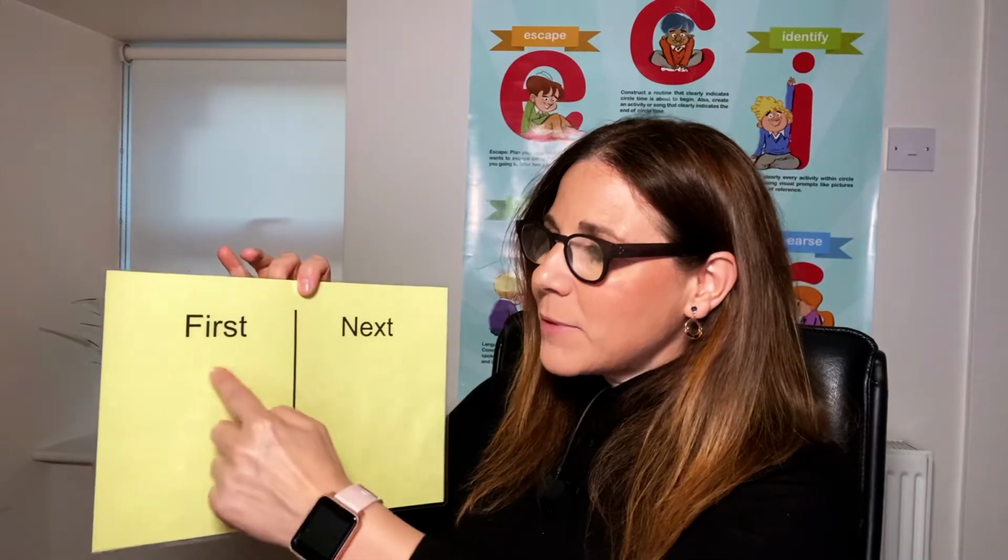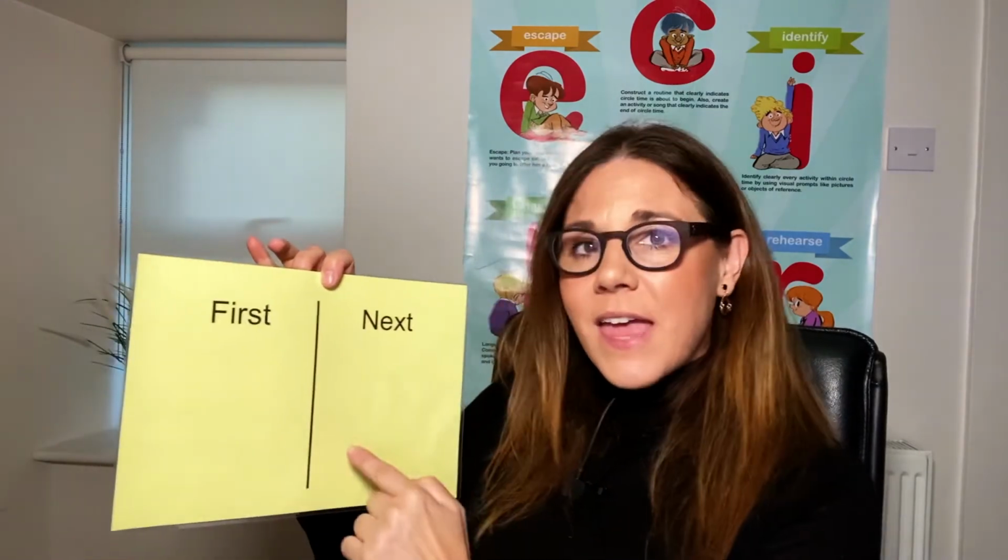You can put in an activity that maybe is not their preferred activity. Let's say that a child is not mad about pencil activities, so you can start challenging them. First with the pencil work, and then you pick an activity that feels more like a reward for your student.